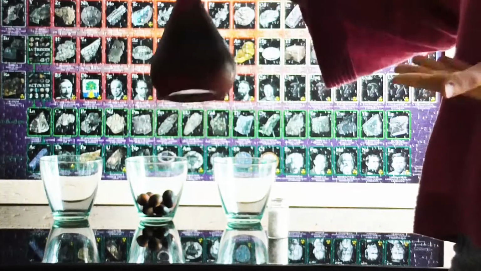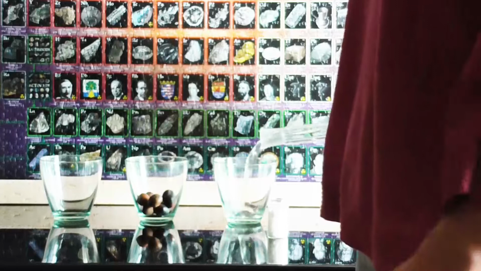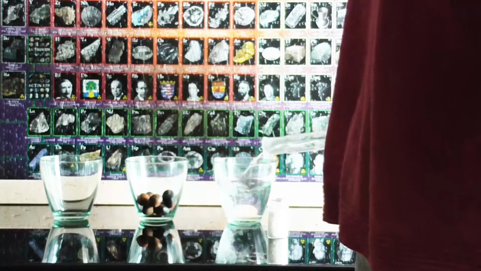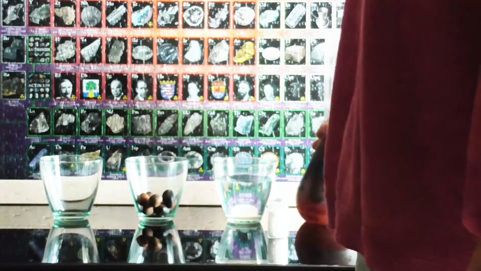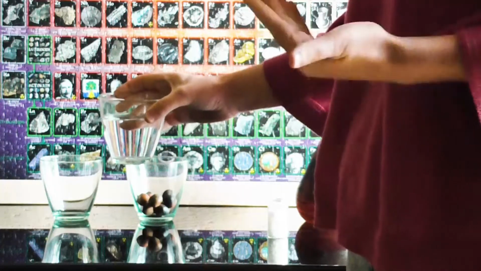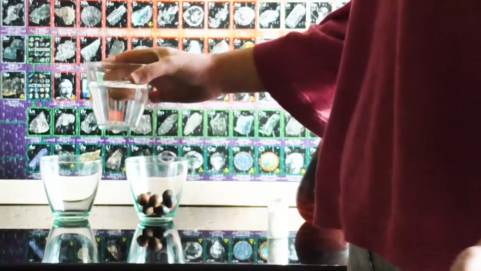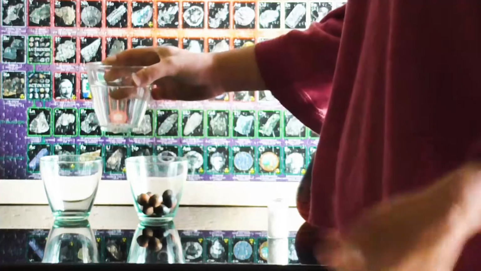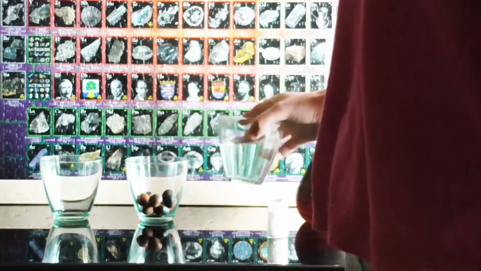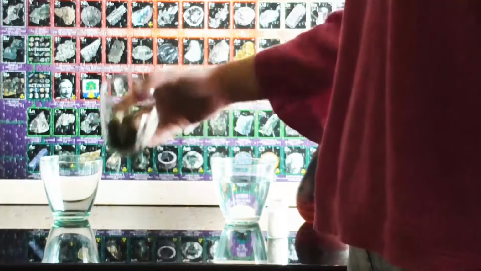I have some water here in this volumetric flask. If I pour it in this glass, do you have a solution here? The answer is I don't, because here I have only the solvent and I should have had solvent plus solute. So in the first glass I do not have a solution.